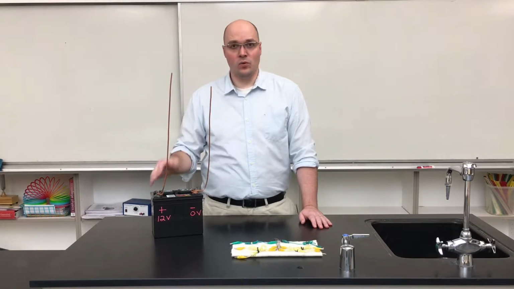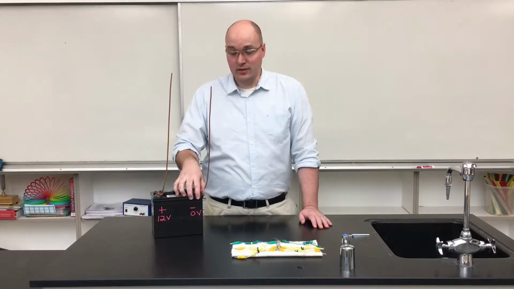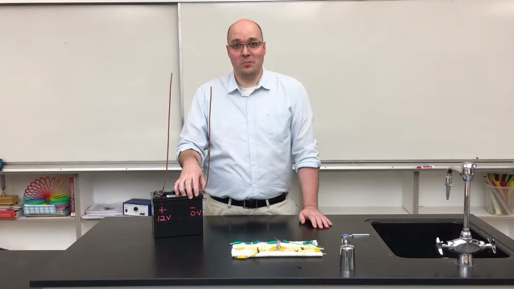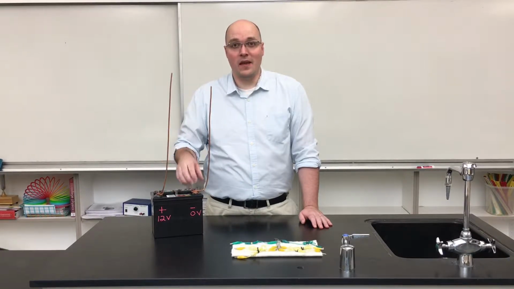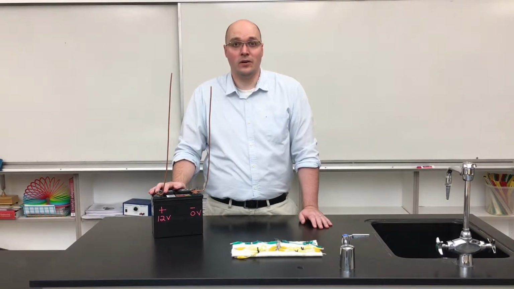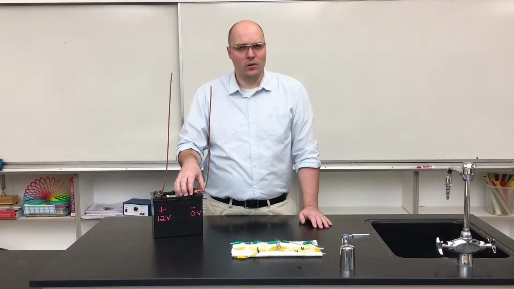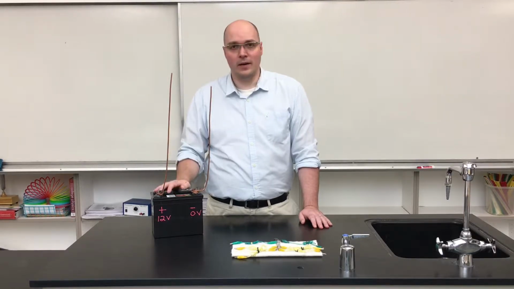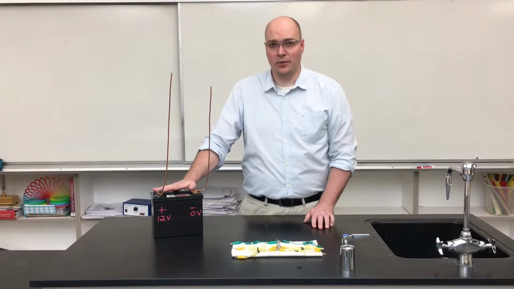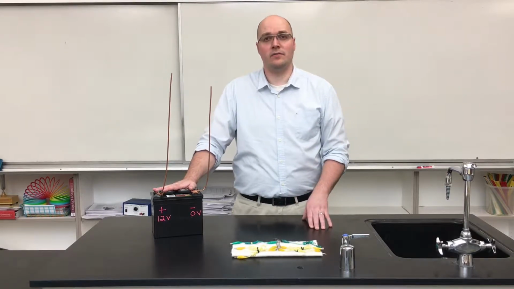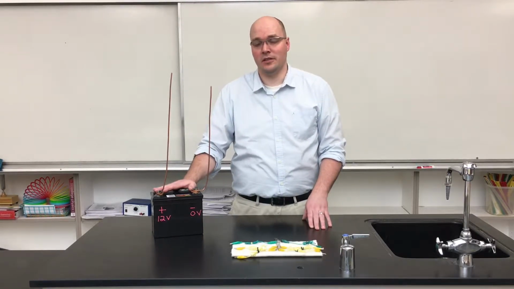When I connect these two wires together, the electrons here sense that their positive counterpart is over here, and they want to get over there as fast as they could. So they feel pressure or a force on them that drives them over there. And that's how we create current, which is the flow of electrons in a circuit.